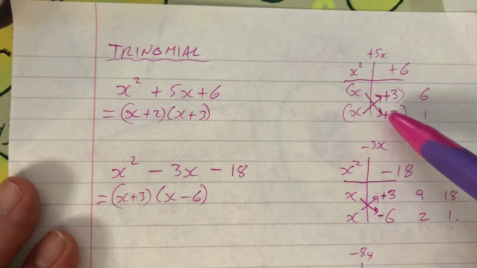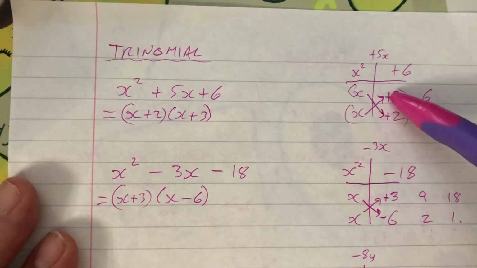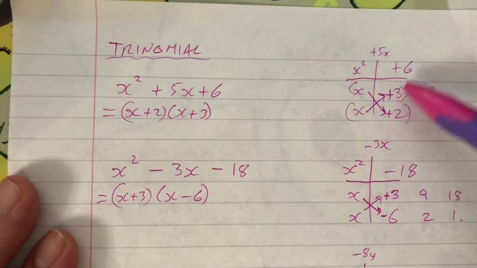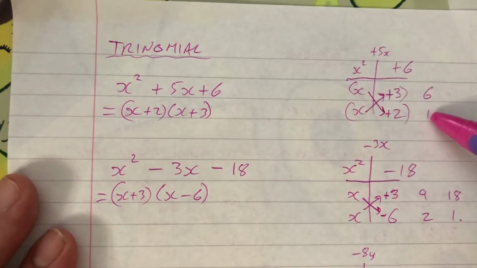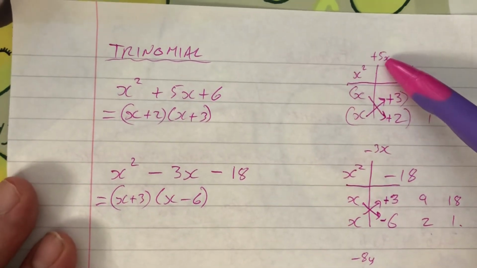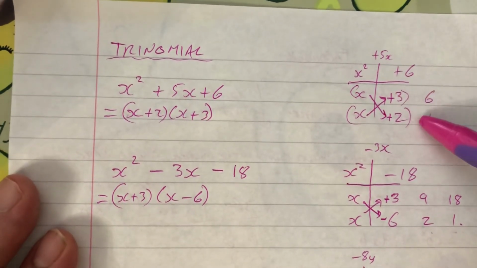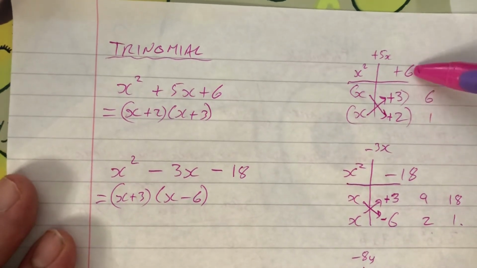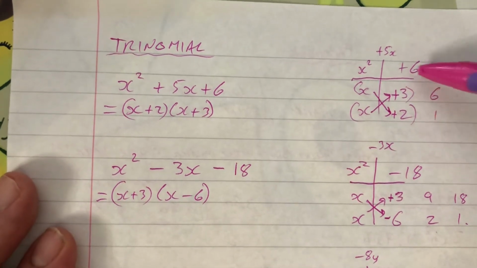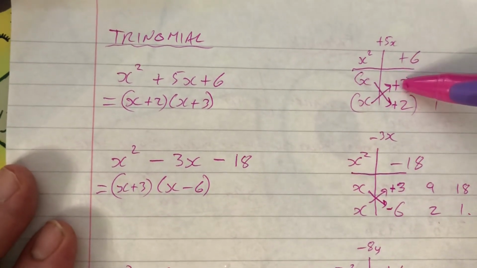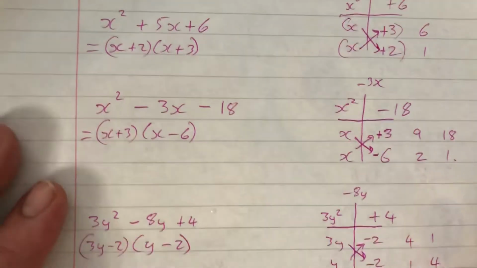So 2x and 3x, how do I get them to make positive 5? They've both got to be positive. And are they both positive? Yes, we get a positive here. Be careful, because can I get 1x and 6x to make positive 5x? Yes, I could. So if I'd done it the other way around, I could have had positive 6 minus 1, but these two have to multiply to give you this one. So positive 6 times negative 1 does not give you positive 6. Positive 3 times positive 2 does give you positive 6. So be careful, do the check.